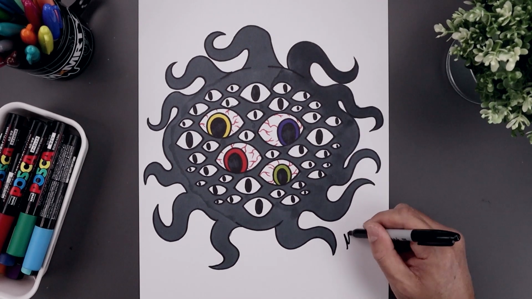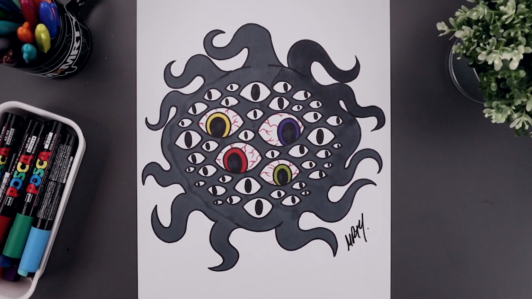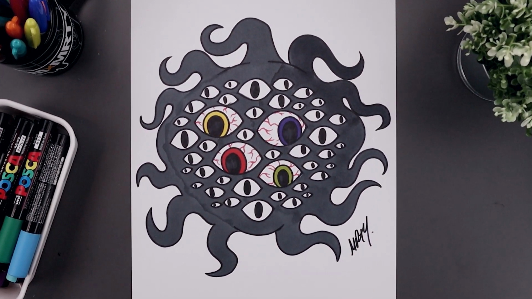And once we finish coloring this in, we'll be sure to sign our artwork, and that's pretty much it. That's how we draw eyes from Roblox Doors. I hope you enjoyed today's lesson.